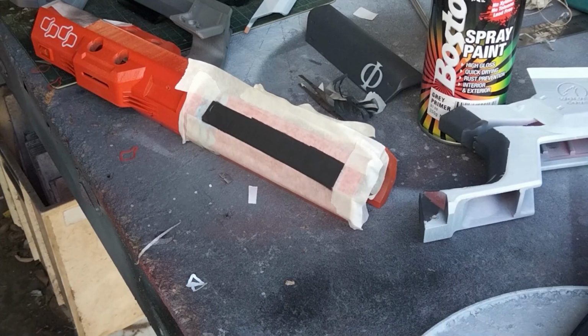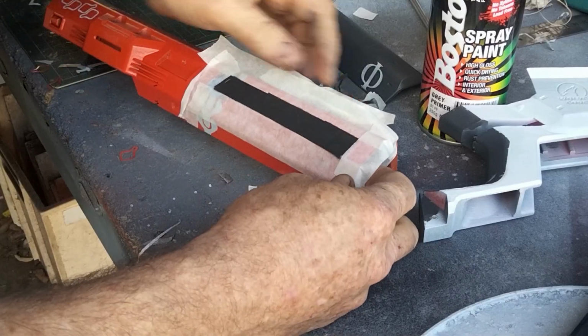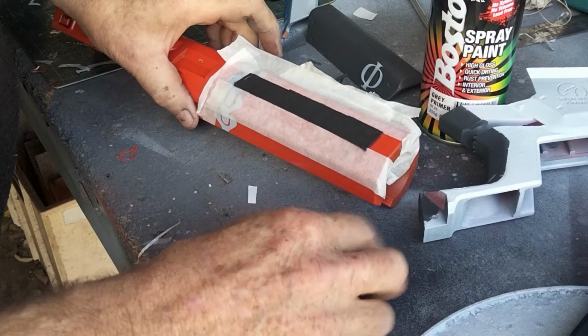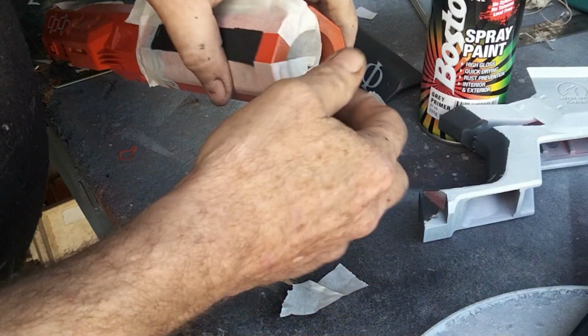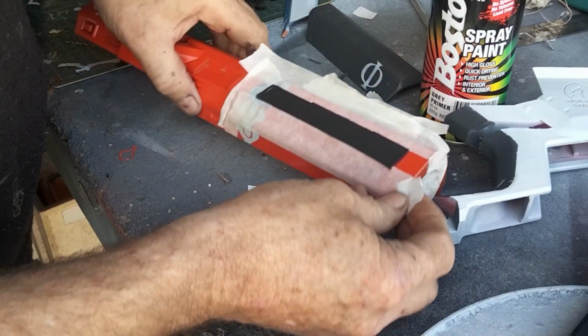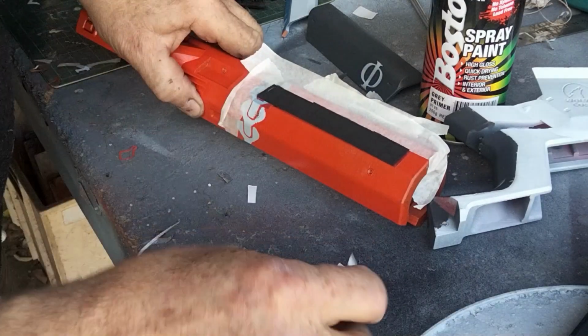Alright guys, of course I've got ahead of myself again because I get all excited, but I left one little bit to do, so here we go. This is the Sign-Tech logo, S-I-G-N, I think.